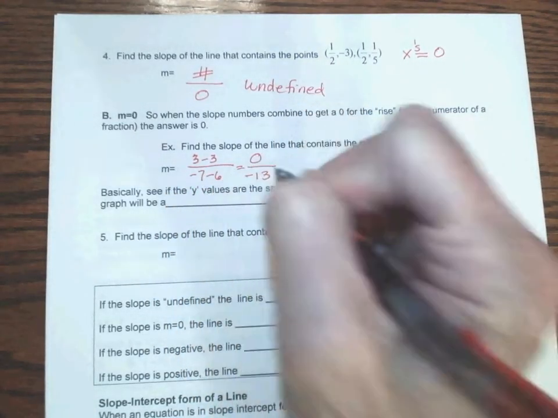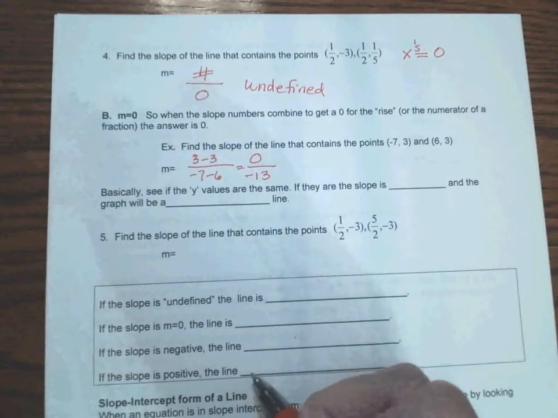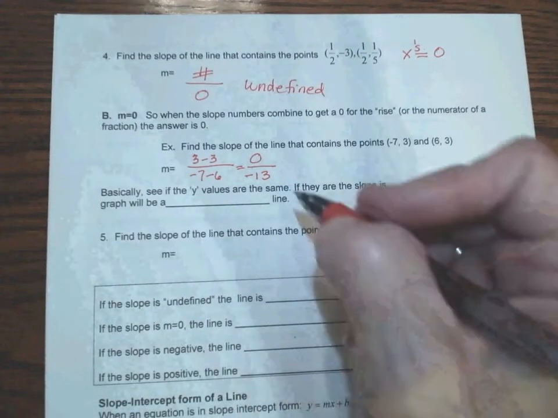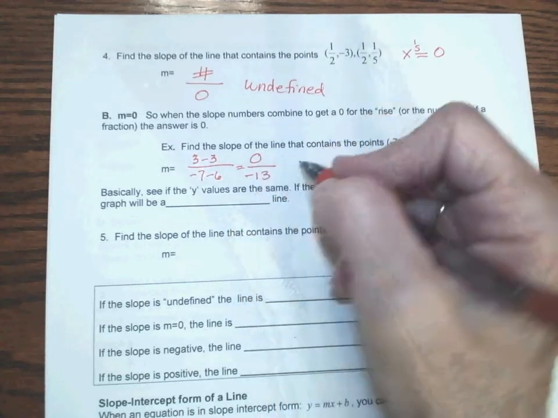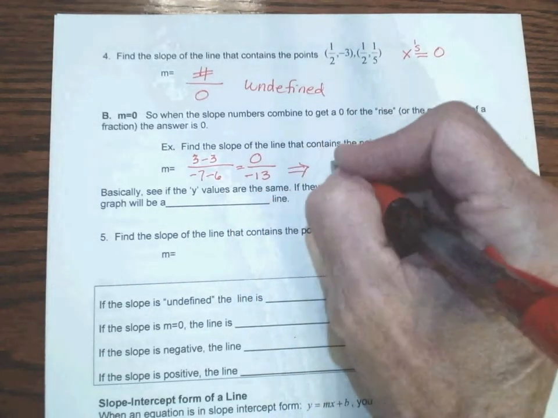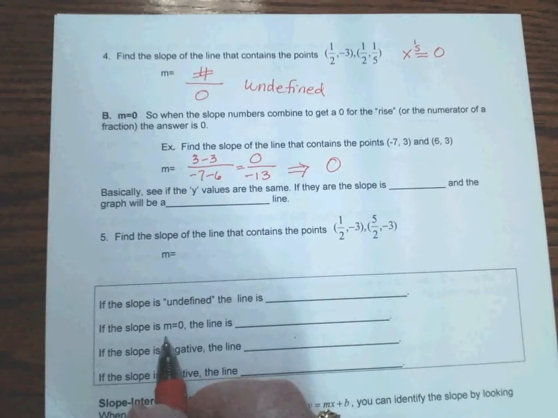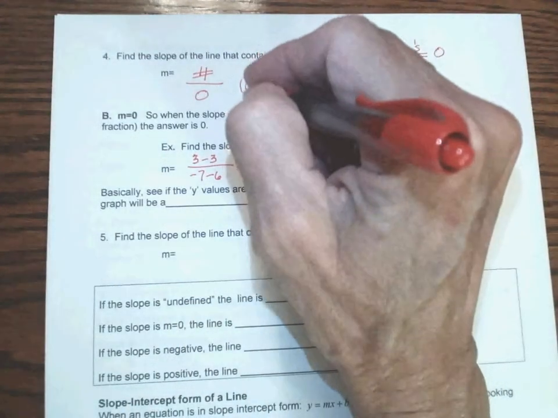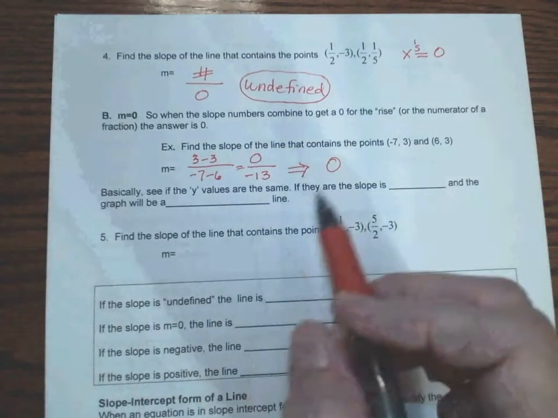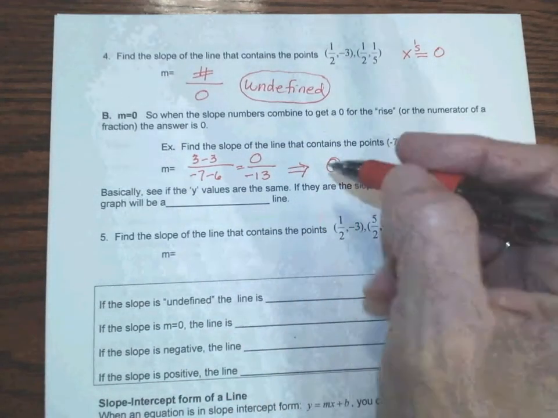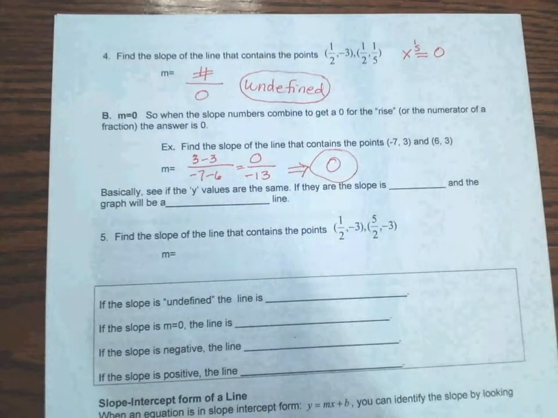That's going to give me a 0 on the top and a -13 on the bottom. It doesn't matter what's on the bottom here, because the thing that rules here is the 0. So if the 0's on top, your answer is 0. That's what you write. So here, if the 0's on the bottom, you write undefined. If the 0's on the top, you write 0.